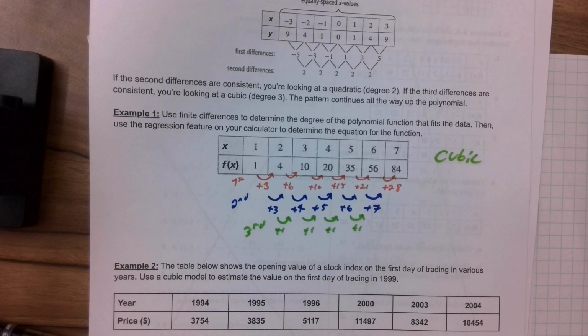Cool, Mr. Strager, how does it help us figure out what polynomial it is? That's a good point. It doesn't really, does it? So let's do something that will actually help us get there. Everybody, we are going to visit our old friend, the regressions. Quadratic regressions, linear regressions, and beyond.